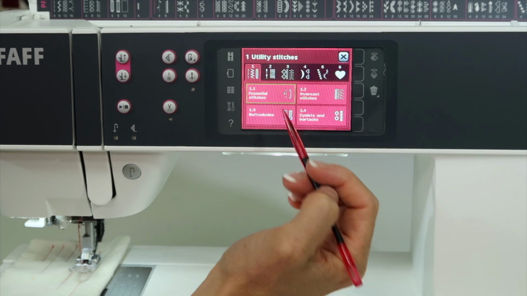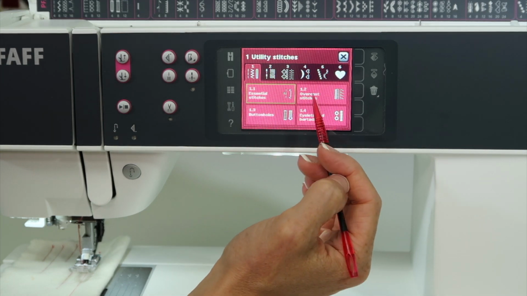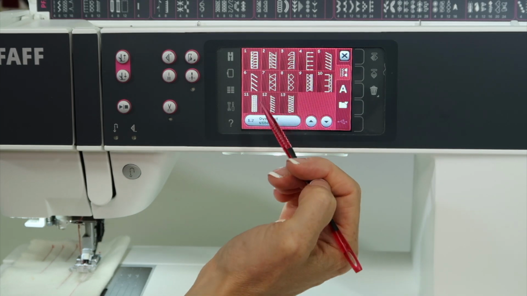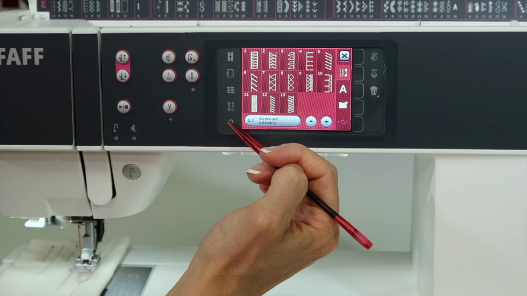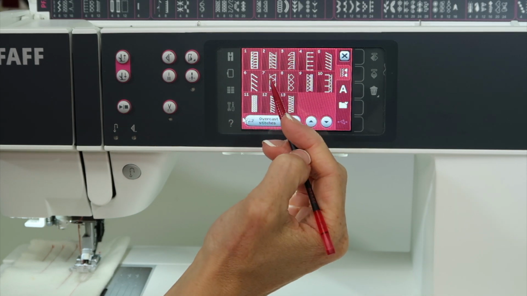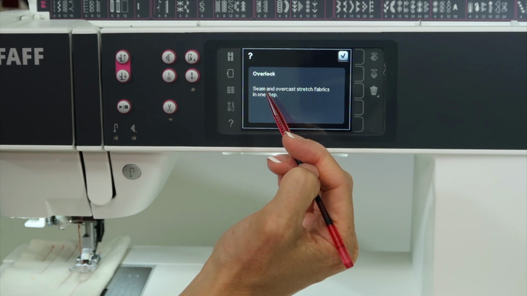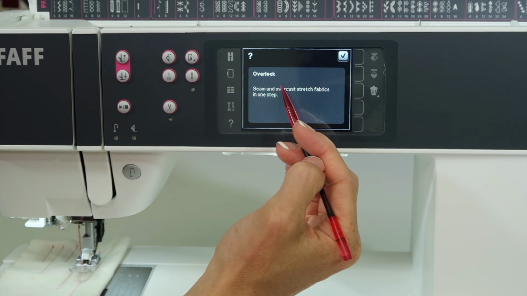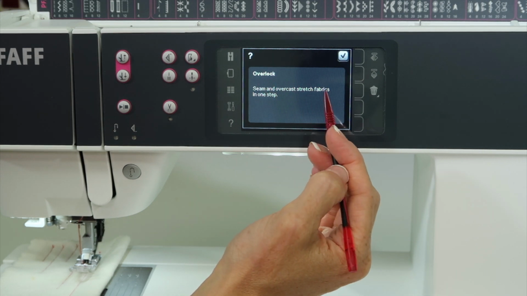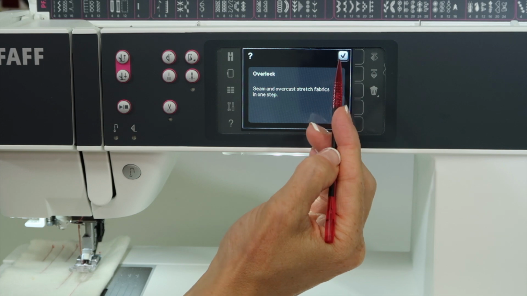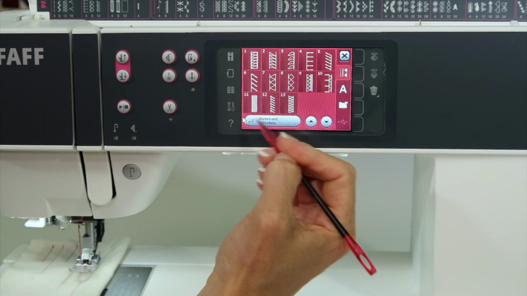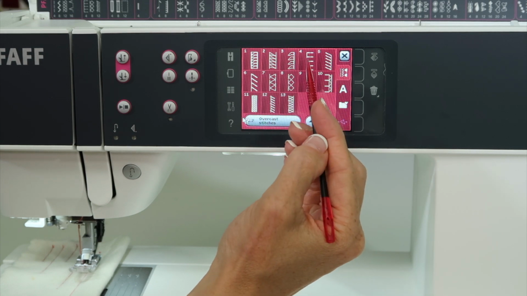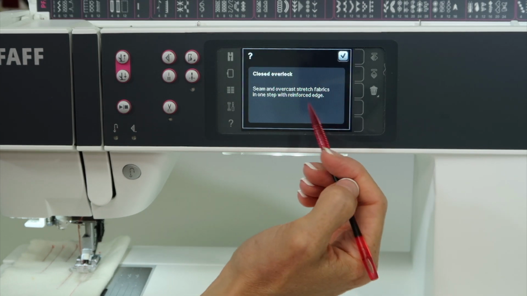Let's go back to some of what I call utility stitches. There's a lot of them, and they all look the same. Or where in the world would I use them? Touch the question mark and then touch one of the stitches. That one, for example, is an overlock stitch: seam and overcast stretch fabrics in one step. Touch the little check box when you're done viewing that. Touch the question mark again, and you can find what some of these other stitches are.